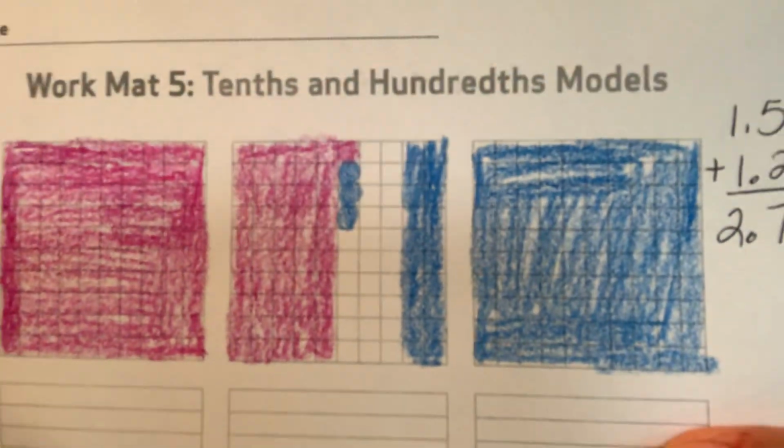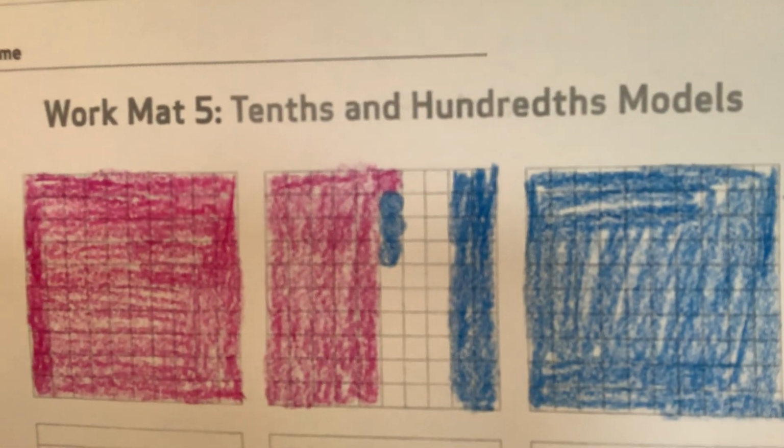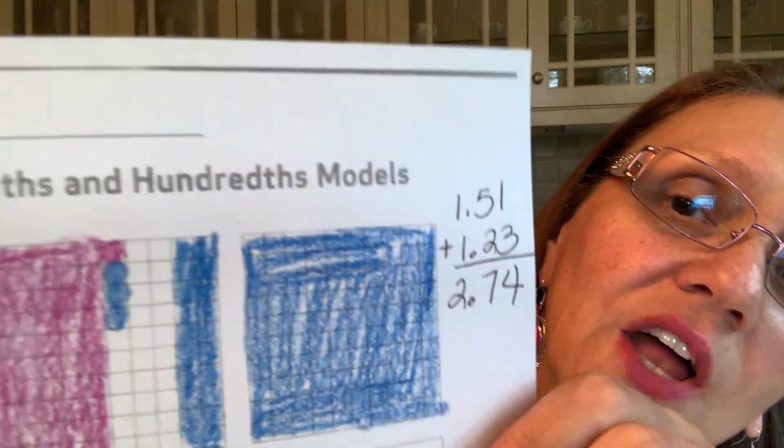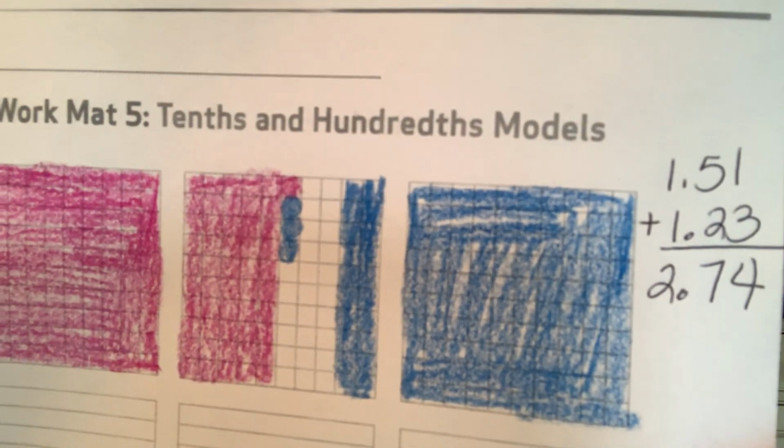I have 5/10ths here, 6, 7/10ths there. So 2 wholes and 7/10ths, and then I count all my little hundredths, and you will see there that I have 4 of them. And so my sum, my answer, is 2 74/100ths, right there. Not hard at all.